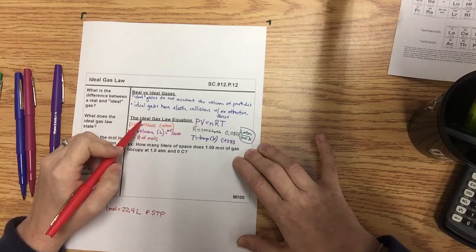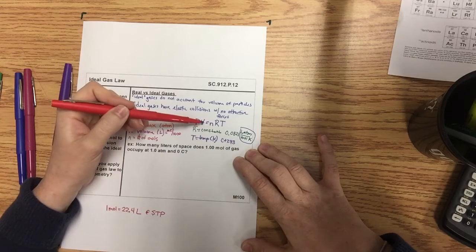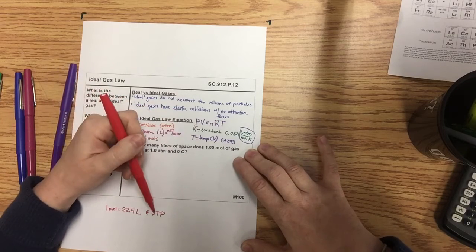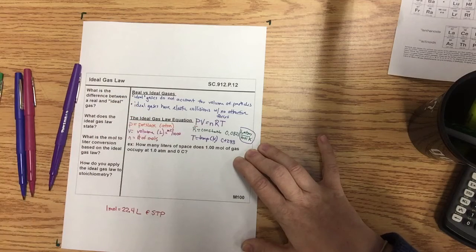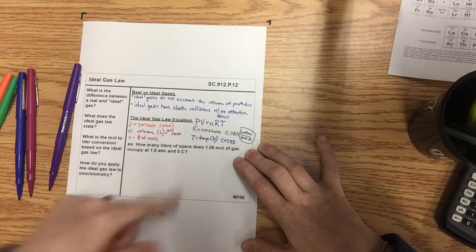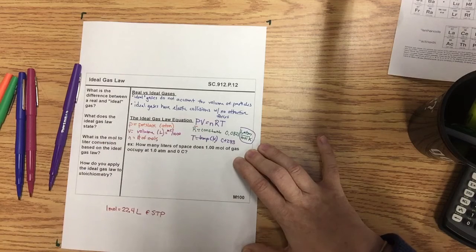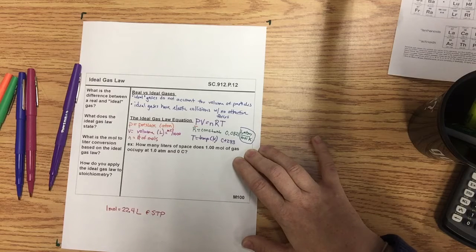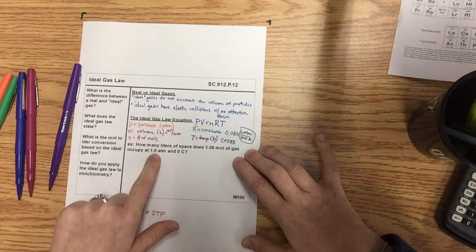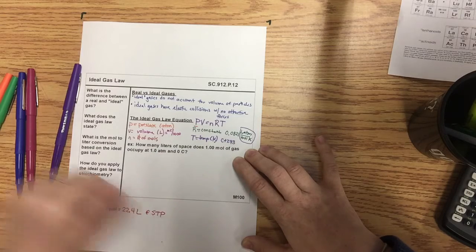When we talk about the ideal gas law, we're actually looking at the pressure, the volume, and the temperature. And so that's where we get that standard temperature and pressure playing a role. We're going to solve this equation and get to practice using the gas law, and then we're going to prove this conversion that we've been using. So our question says, how many liters of space does 1 mole of gas occupy at 1 atm and 0 degrees Celsius?